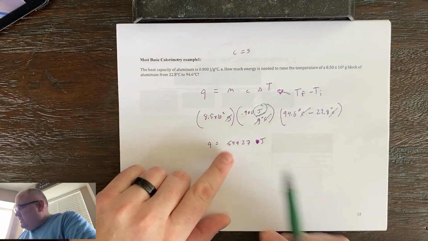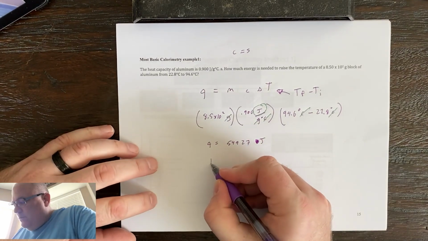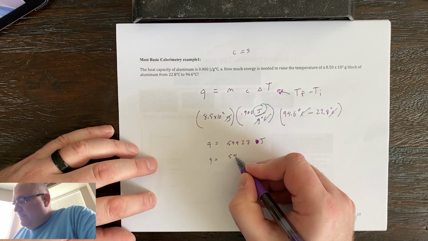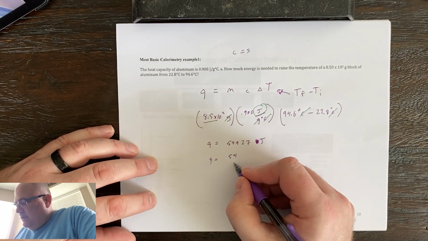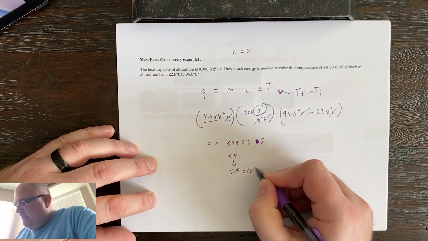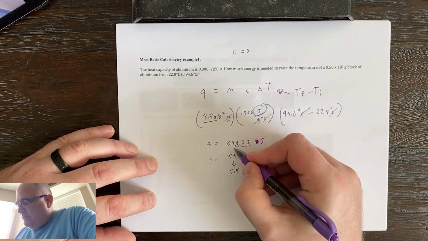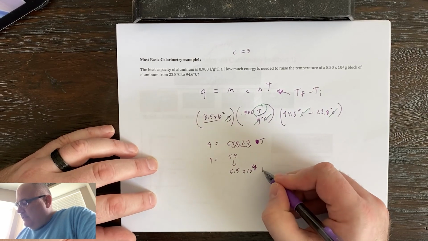But this is not typically how we leave answers. Whenever we're dealing with a Q problem, we typically will change that to kilojoules. So this would be 54. And since we only have two significant figures here, that 54 is actually going to become 5.5 times 10 to the third, because we're going to slide the decimal place 1, 2, 3. Oh, I made a mistake there. 10 to the fourth, sorry, kilojoules.